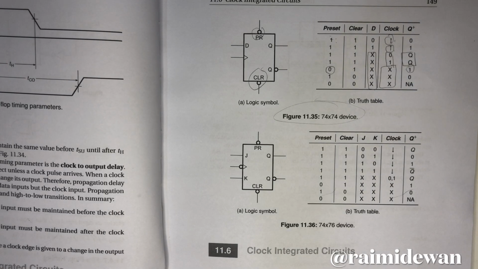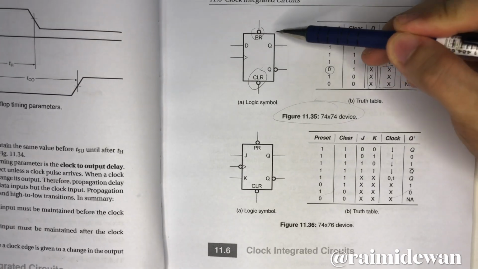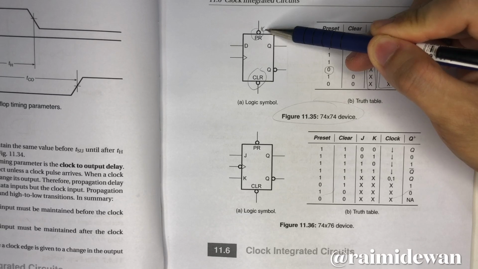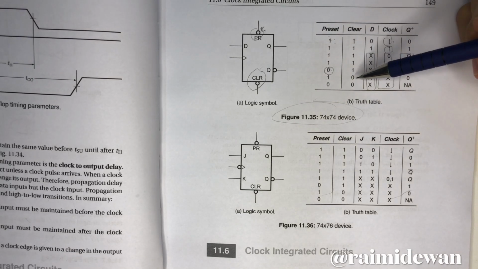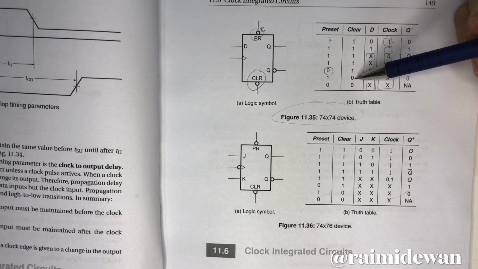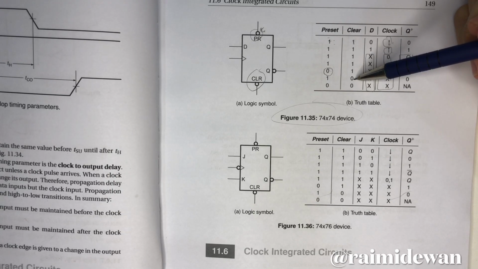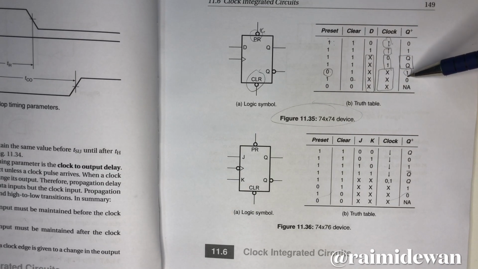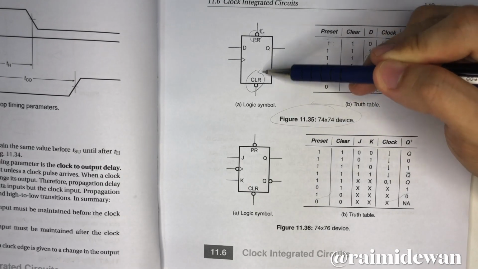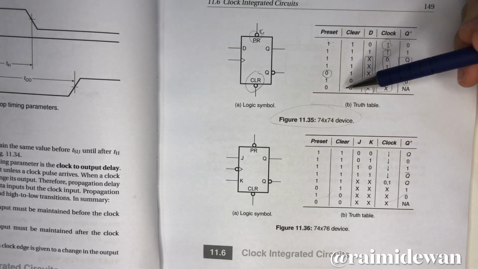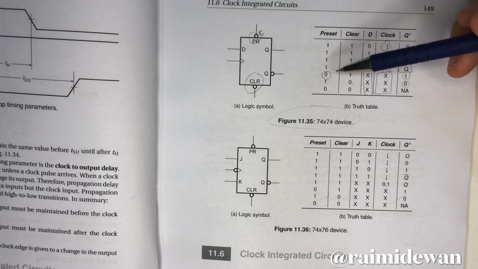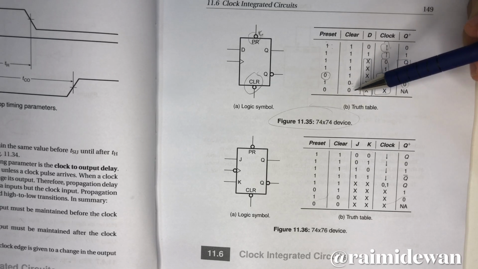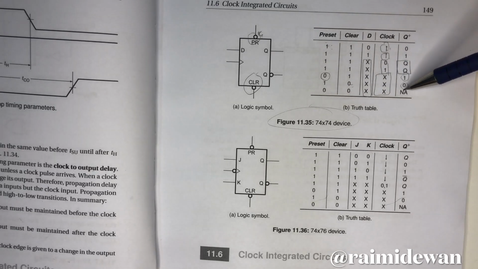Sorry, my monitor is closed, because I want to see the slides. So you see first here, this one is activated by low, right, because this is inverted. So that's why this one is 0. If this is 0, then it will put the Q into logic low. So you can see it's active low, right? And what else can we see from this graph? Then we have this one, 0 to 0. This one is not applicable.